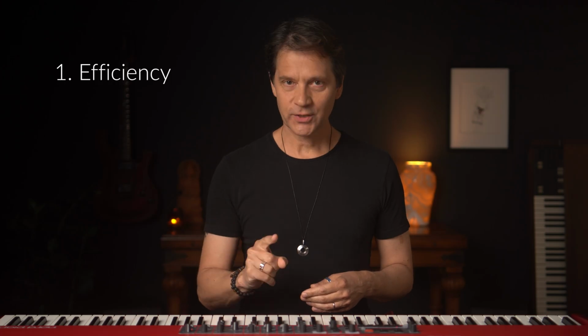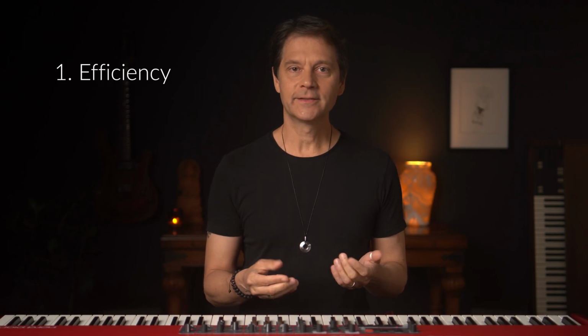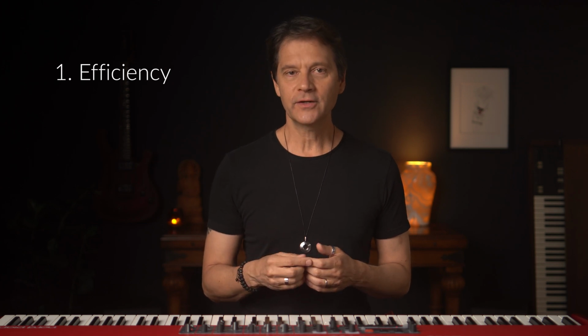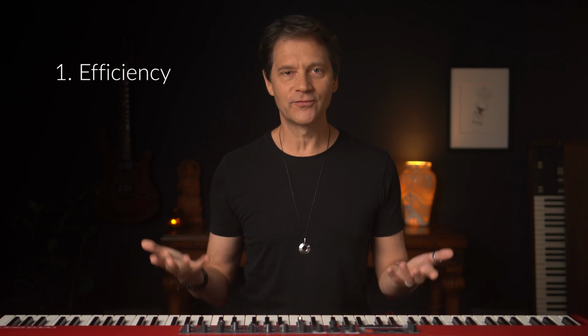Here are my top 3 reasons why I do what I've just described. Number 1, it's much more efficient. I can dedicate, say, 20 minutes to practicing 1 scale with 1 fingering instead of just 5 minutes each to practicing 4 different scales with potentially different fingerings.